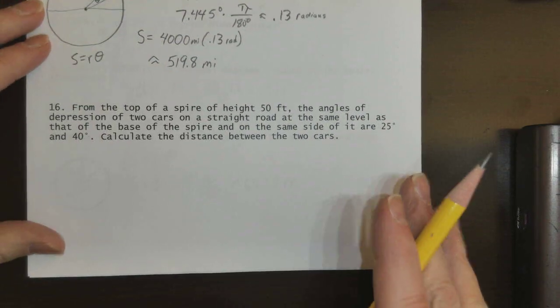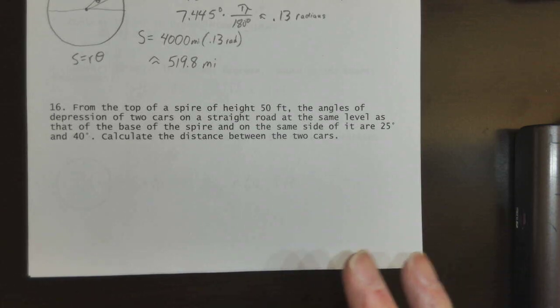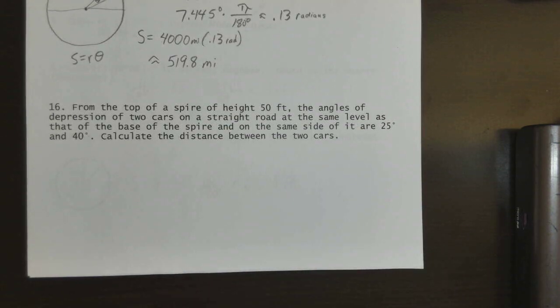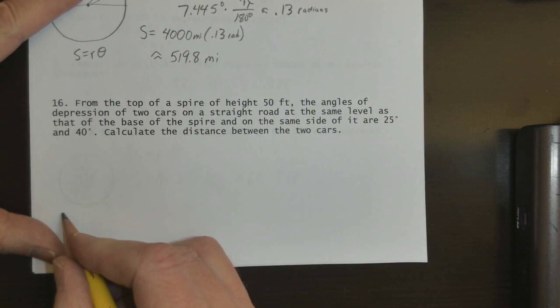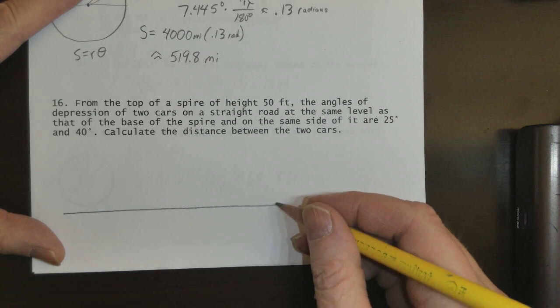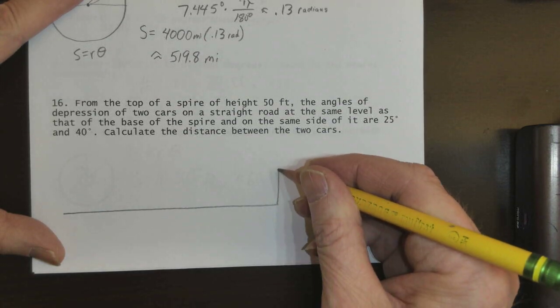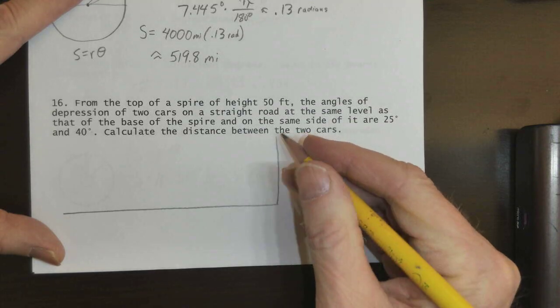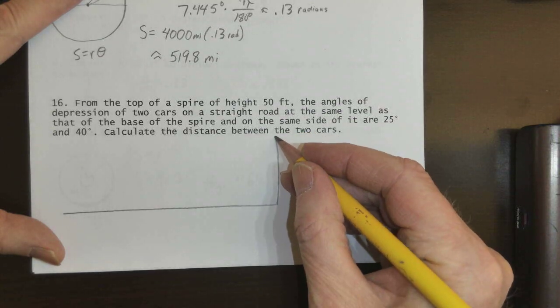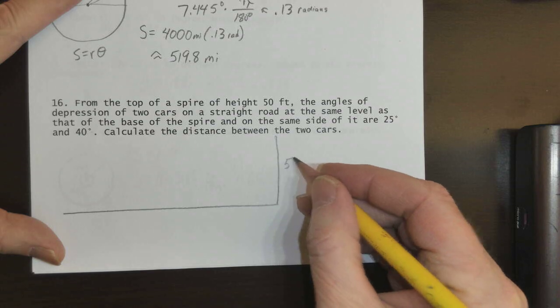Number 16. From the top of a spire of height 50 feet, the angles of depression of two cars on a straight road at the same level as that of the base of the spire on the same side of it are 25 degrees and 40 degrees. Okay. So we have like a church here. Okay, here's the top of the spire, and that's 50 feet.